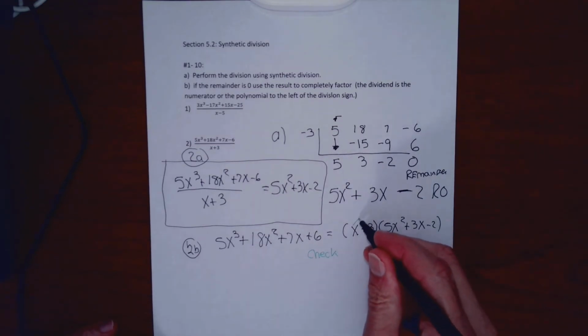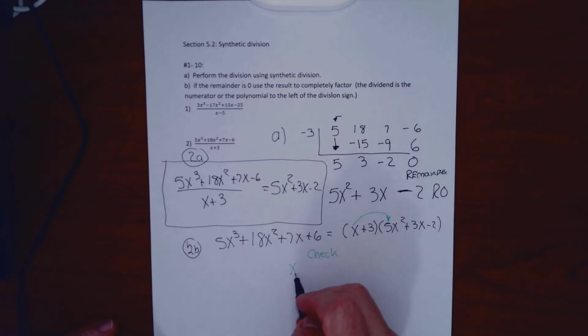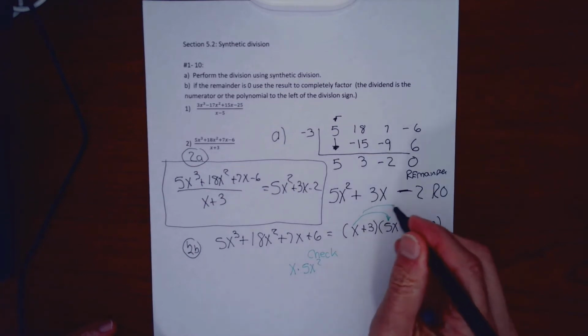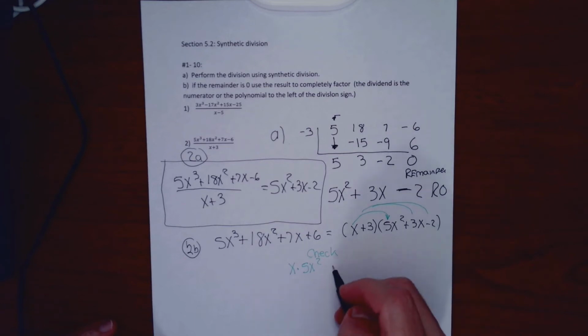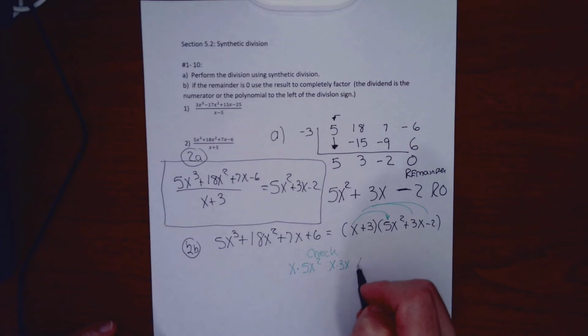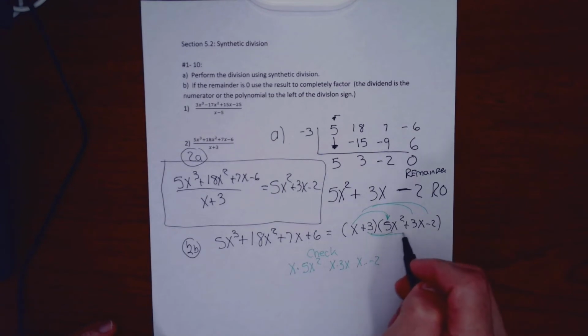To check this, to make sure this actually multiplies out to what it needs to, I'm going to multiply the x in my first parentheses by each term in the right parentheses. X times 5x squared, x times 3x, and x times minus 2. I'll do the same with the 3 in the left parentheses.